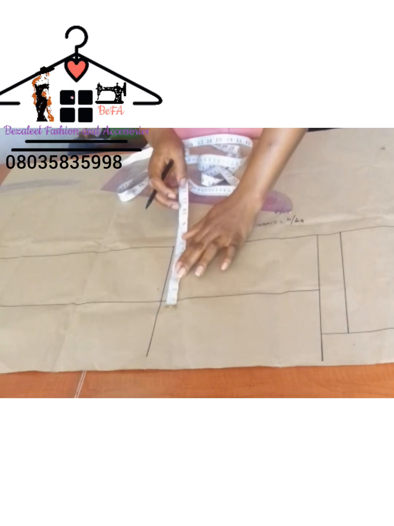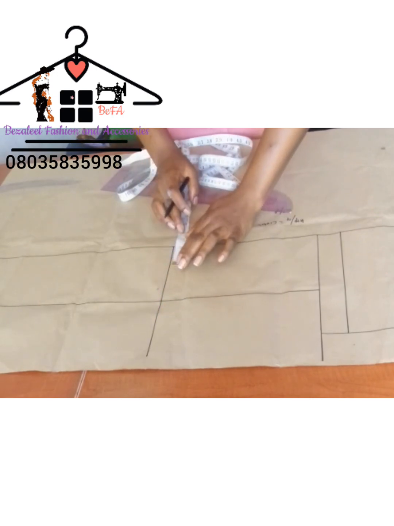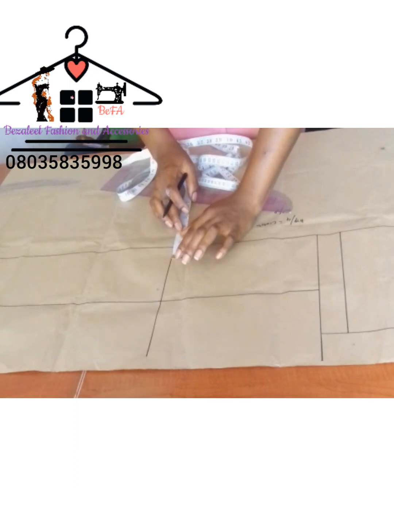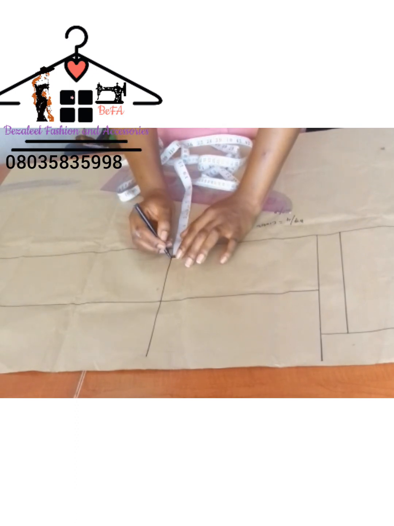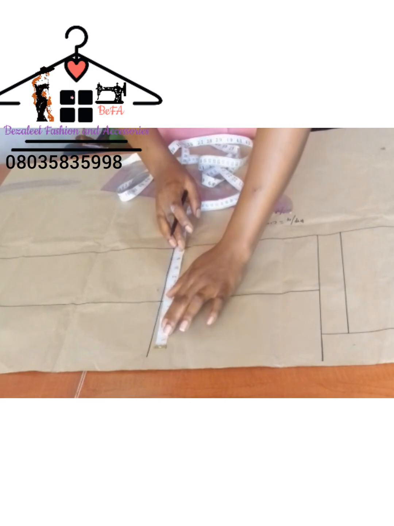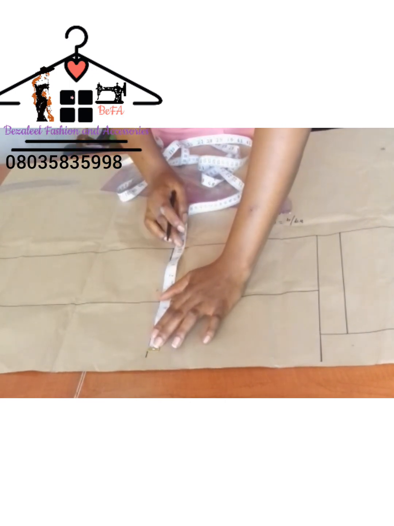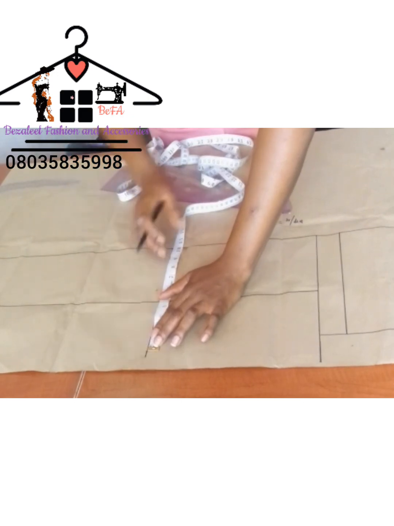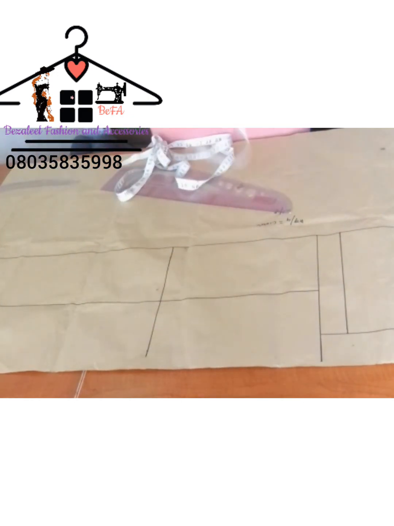So 2.5 divided by 2 will give me 1.25. I'll mark it there. Then I'll mark my 9 inches. The same thing for the down.